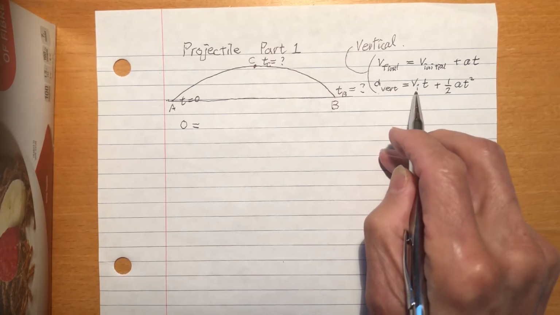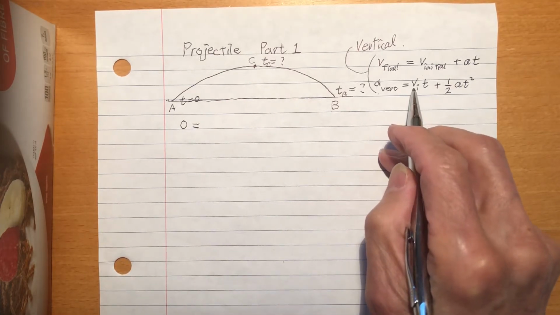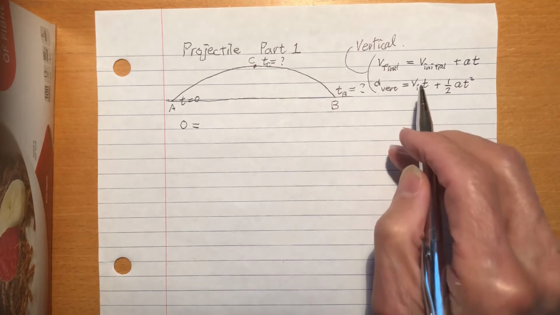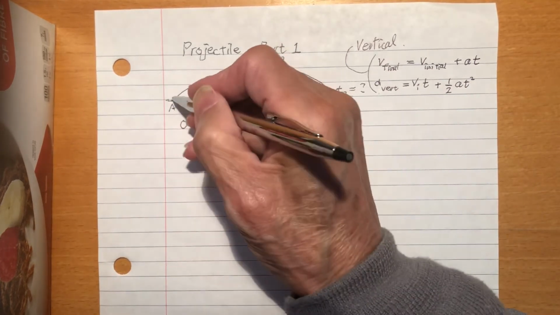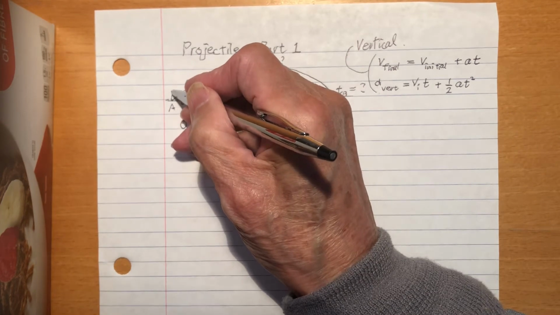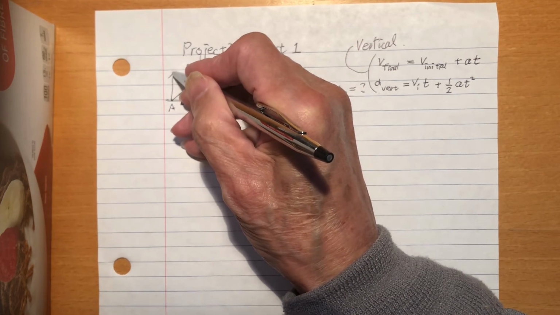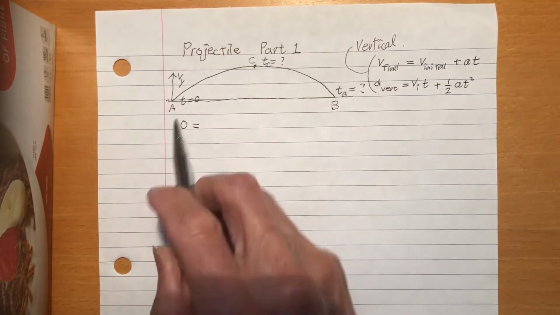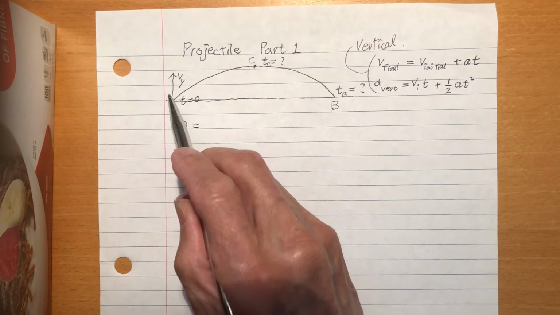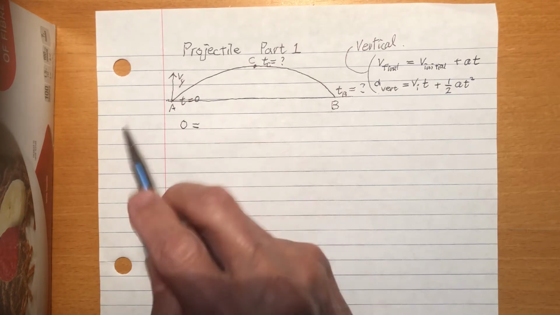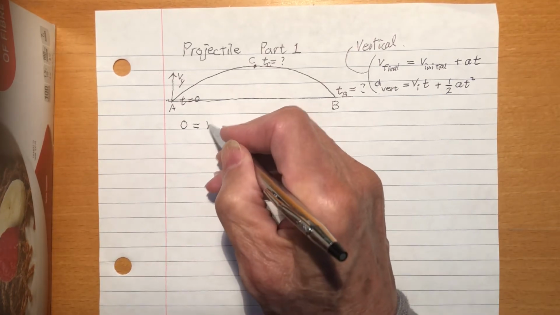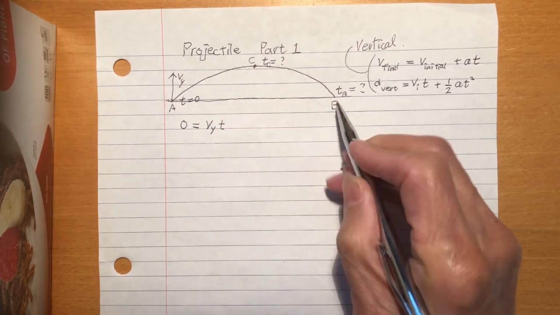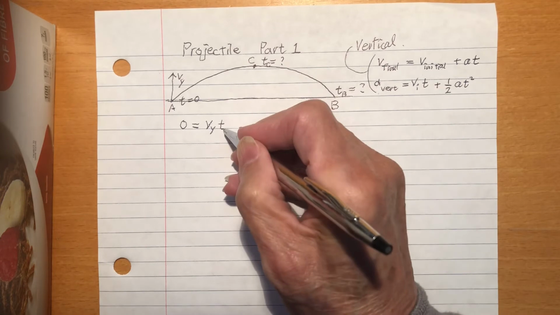And I need the initial velocity of the vertical component. Just for simplicity, let's say the vertical component is Vy. At point A, the vertical velocity is Vy. So I can write Vy t. I want this time, so I write Tb.